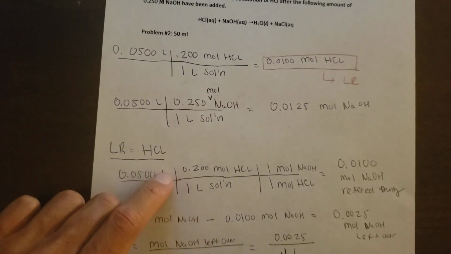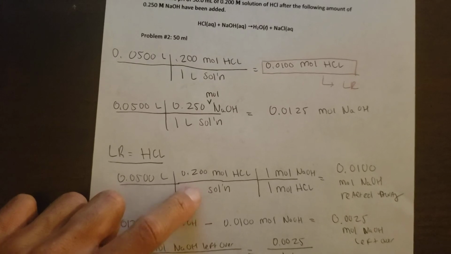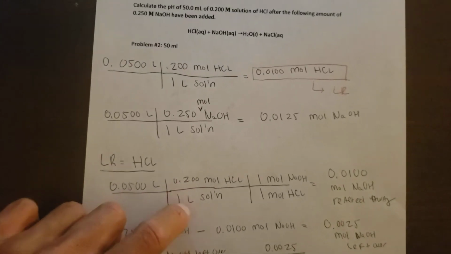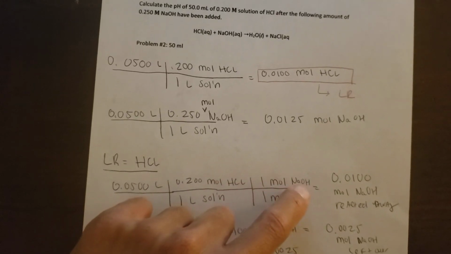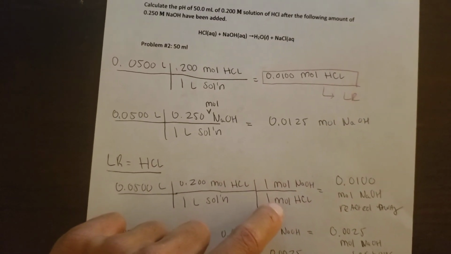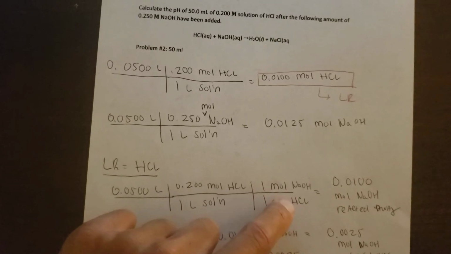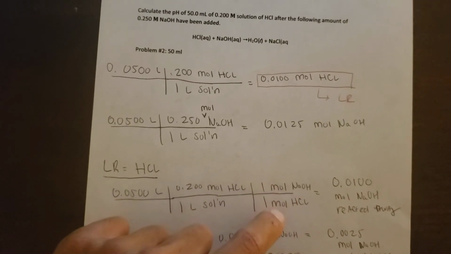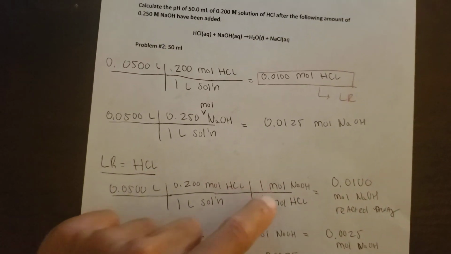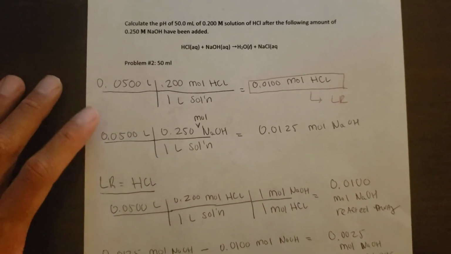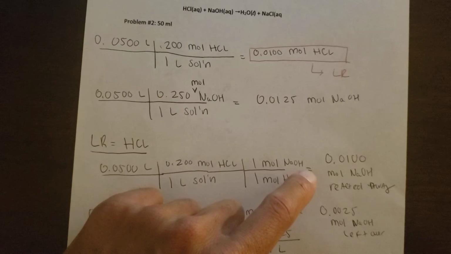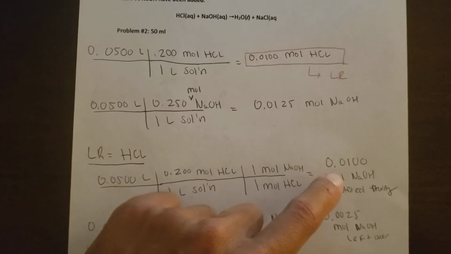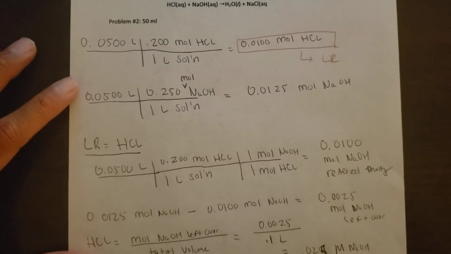The liters cancel because we have this molarity, basically moles over liters. To get to moles of sodium hydroxide, you divide 1 mole of hydrochloric acid into 1 mole of sodium hydroxide. The moles cancel, and you're left with moles of sodium hydroxide. And you're going to end up with 0.0100 moles of sodium hydroxide reacted away.